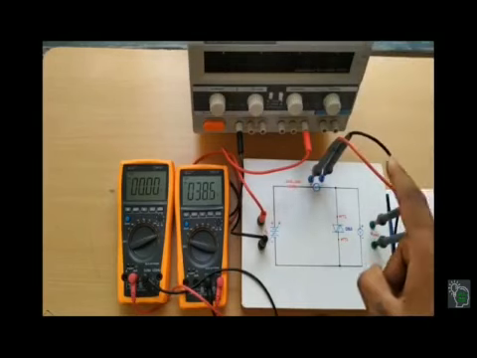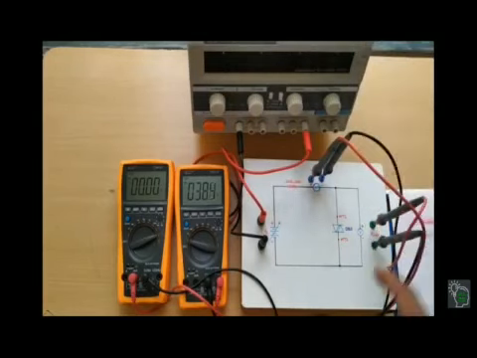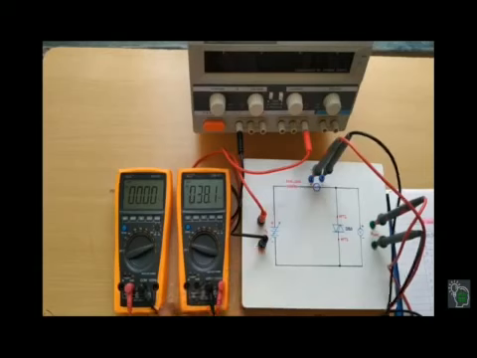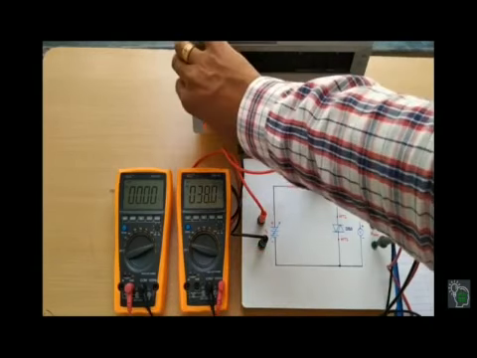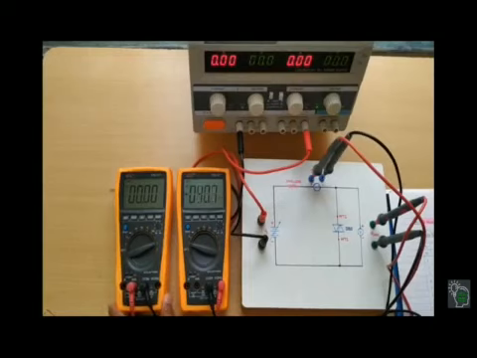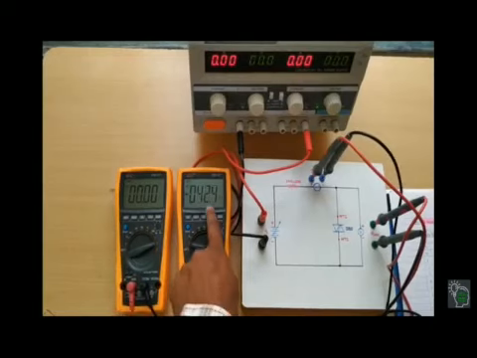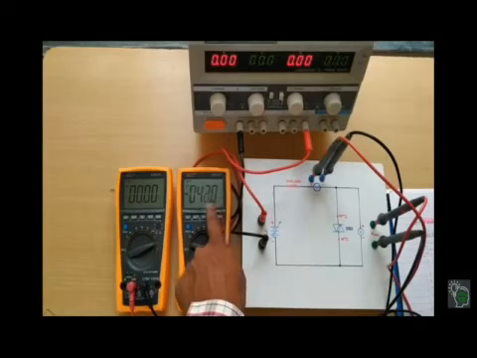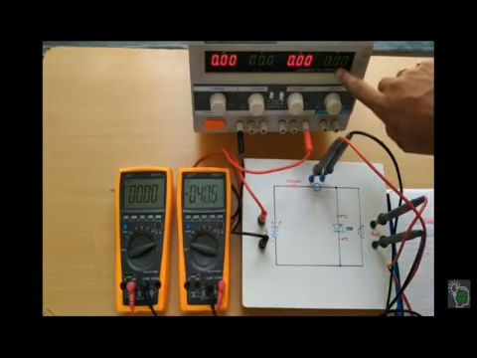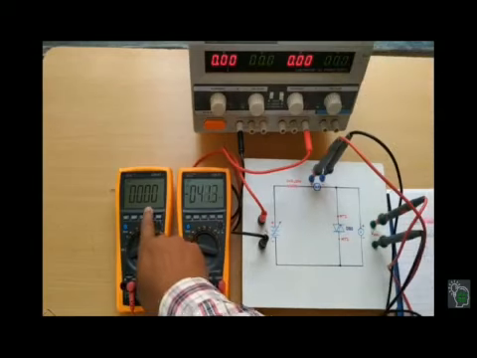Initially the knobs are on 0 condition. If we give a high voltage, then the Diac may be burned. So before powering on the supply, check the voltage knob. Now we can vary the voltage and measure the current.